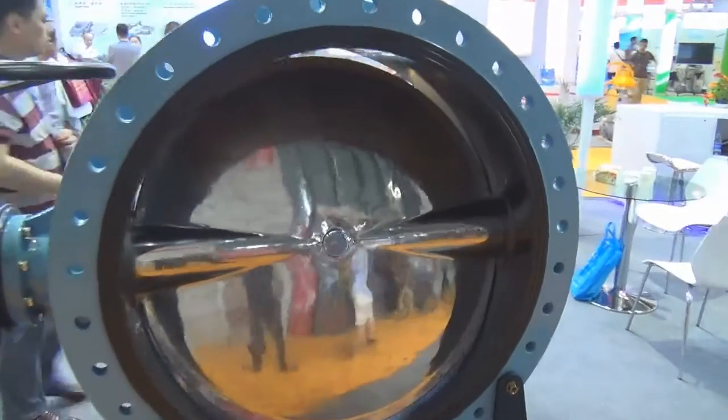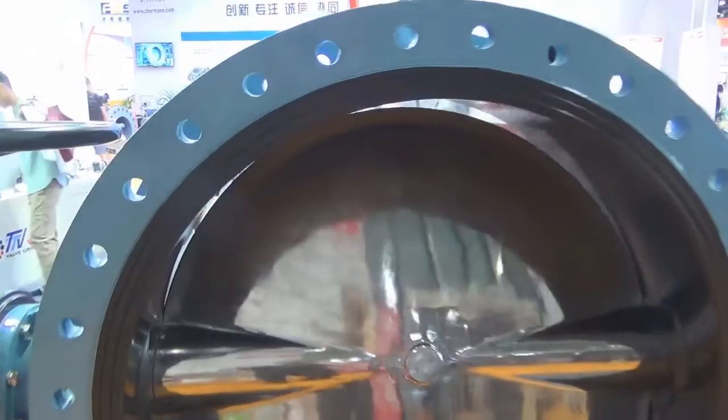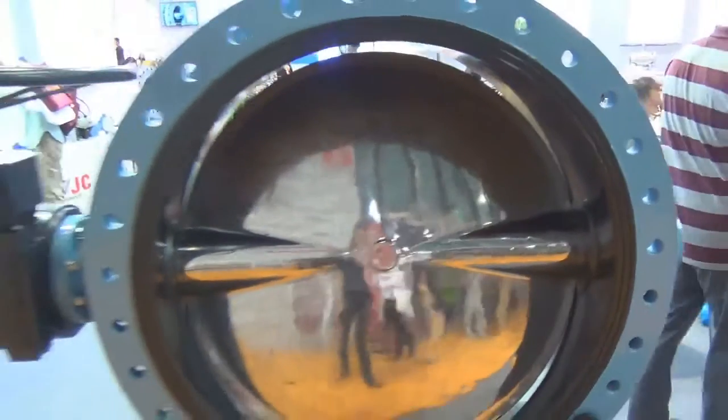Here we have a very big soft seat butterfly valve. The valve disc is ground to a very shiny finish. The valve seat is made of rubber. This kind of valve is always used in the water control industry.